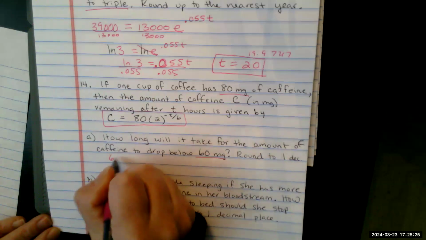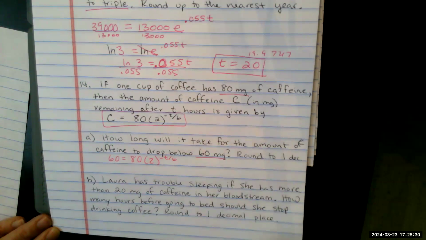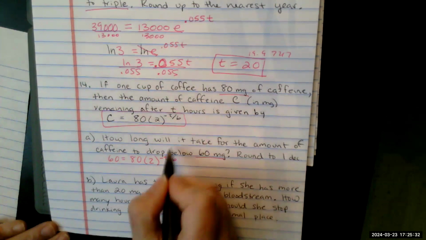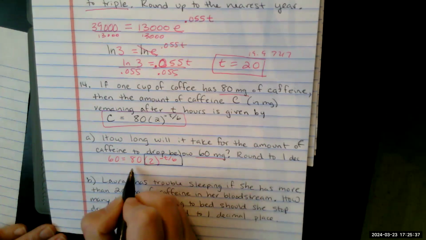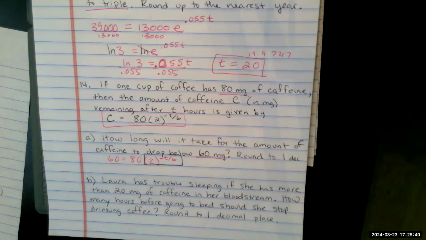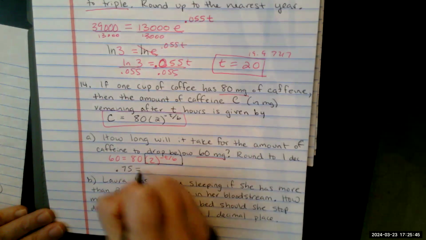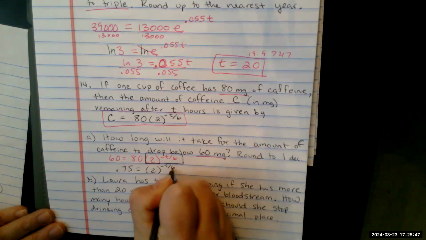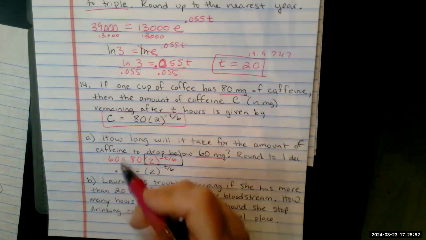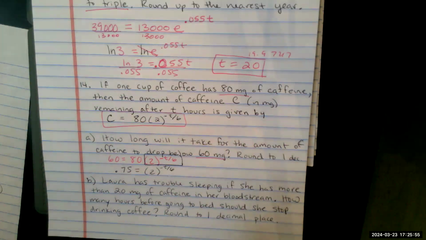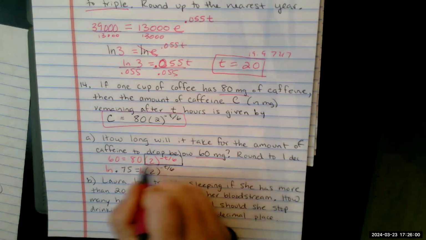So if we plug in 60, we're going to try to get the thing that has the exponent by itself. So we're going to divide by 80 first. 60 divided by 80, 0.75. I didn't really give myself much room for this. So now we're here. If I do ln of both sides, I can at least bring this down.